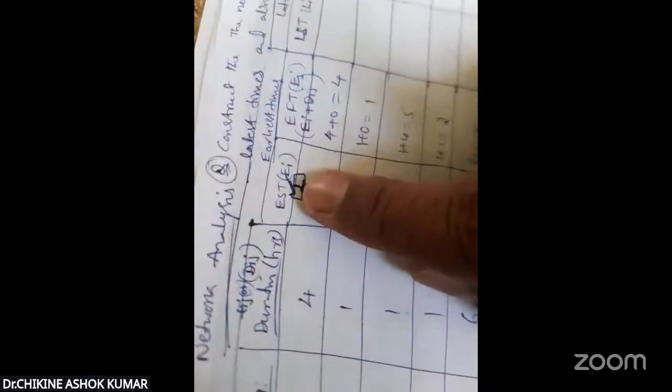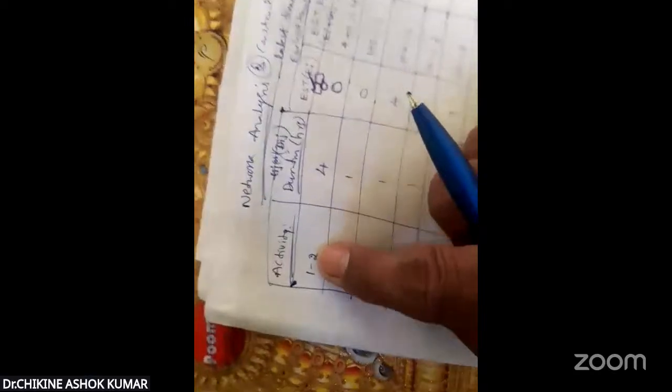Whereas for filling EST, we take the first event's first square box value. But for calculating LFT, that is finishing time, we take only the second events. 2, 3, 4, 4, 5, 7, 9, 6, 7, 8, 8, 10, 10. The second event, second square box value.